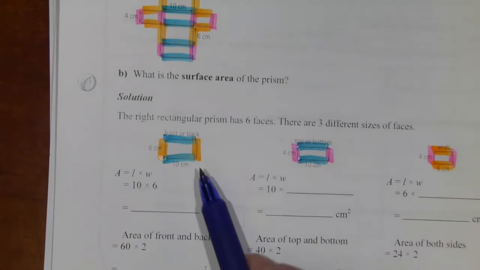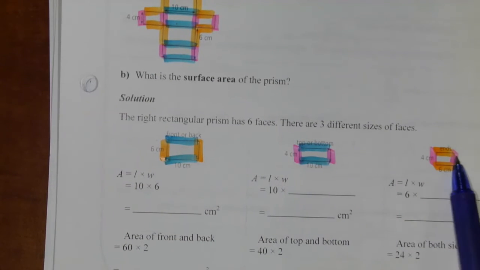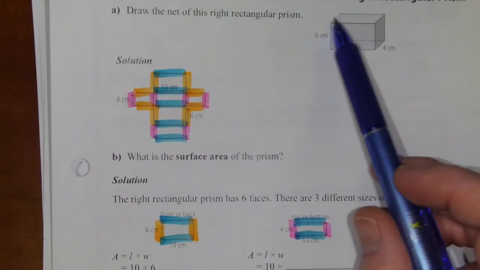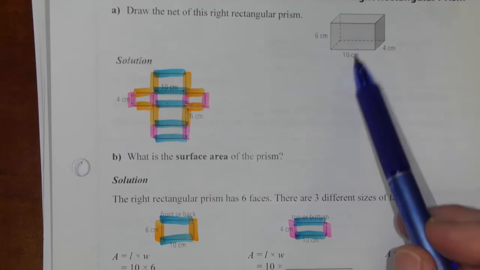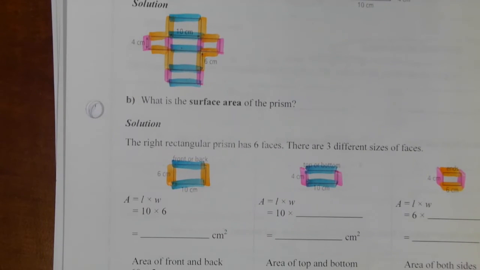So now we just need to calculate the area of each of these and then double it because they all have pairs to create the 6 faces of our rectangular prism: front, back, left, right, top, bottom. And then we add all those numbers together. So in this case, area of a rectangle is length times width.